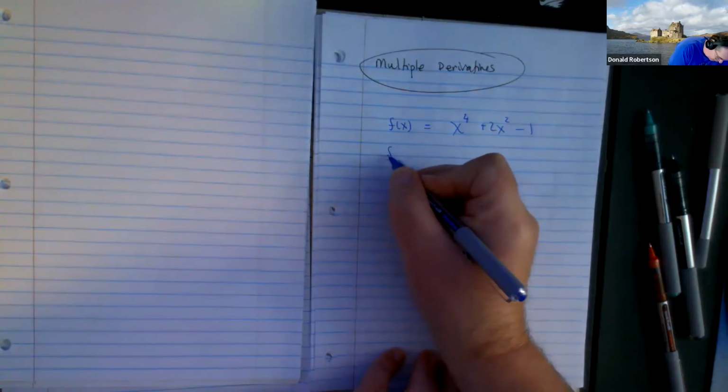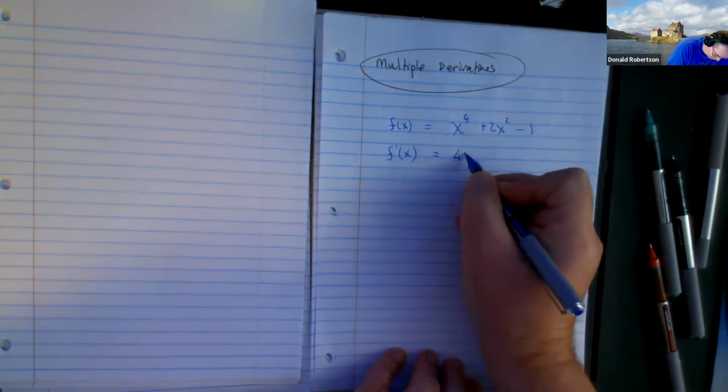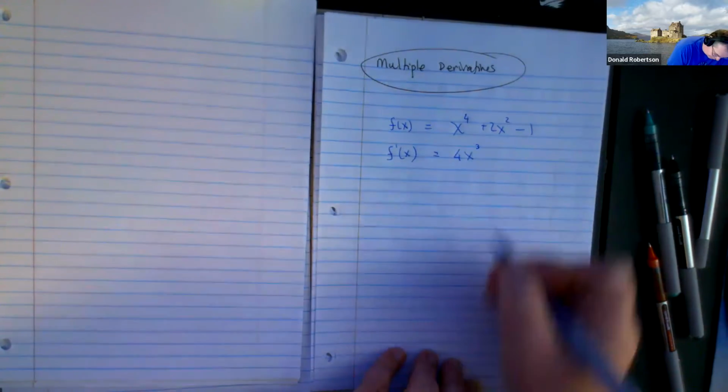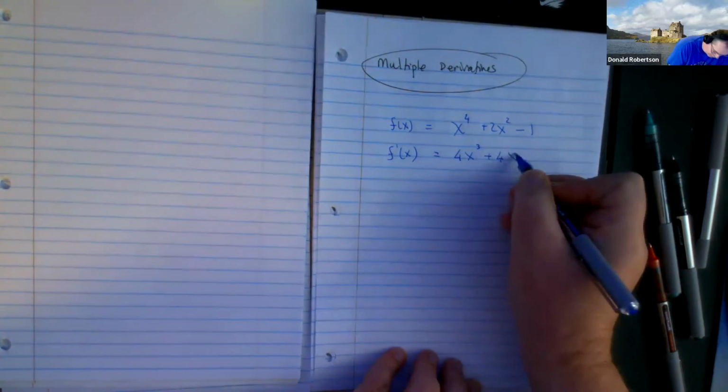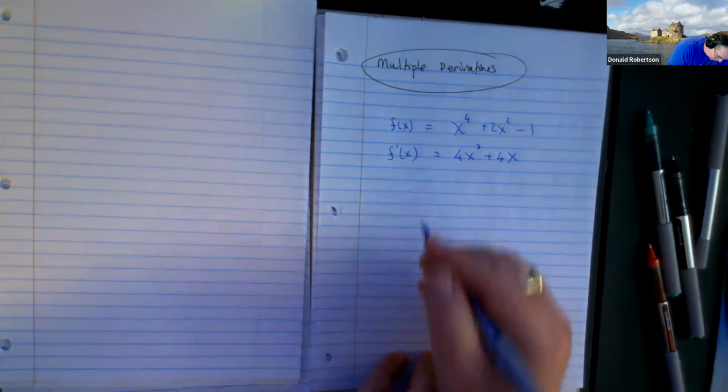If I asked you to find its first derivative, that's its formal title, you use the power rule: multiply by the power, reduce it by 1. Multiply by the power, reduce it by 1. The derivative of -1 is a number, so you get 0.